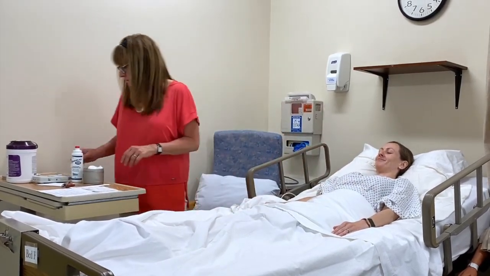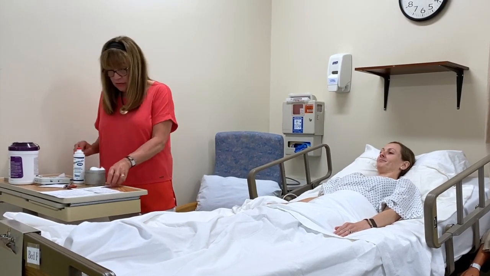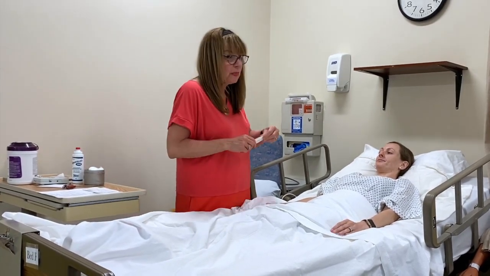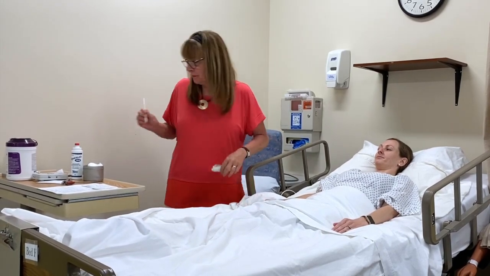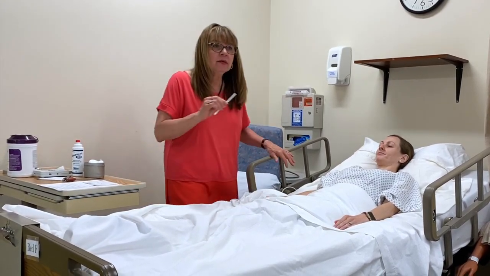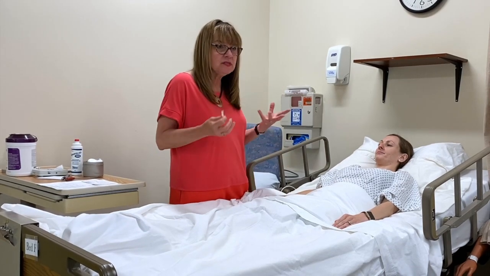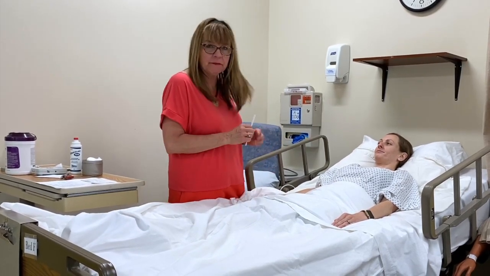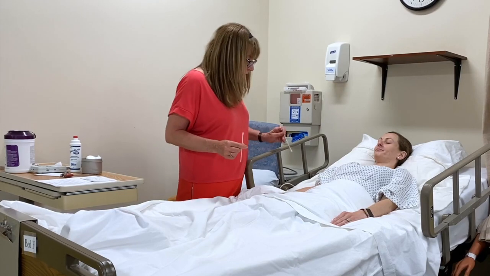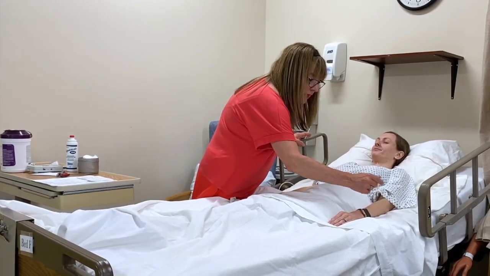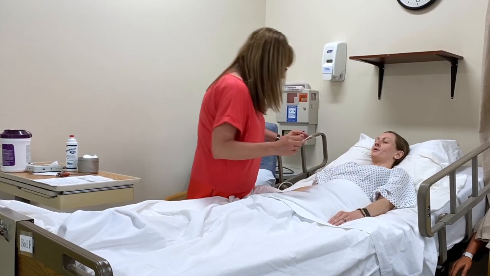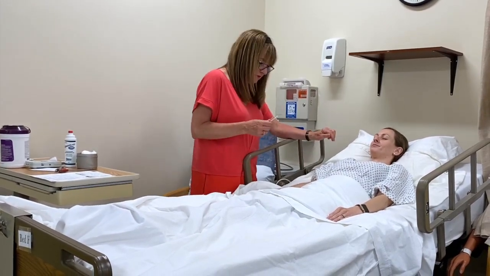Again, extremities. The other thing that you can do is a sharp and dull. So when you're doing sharp and dull, the patient needs to denote whether it's dull or sharp. This is more definitive for sensory. All right? So, Monique, keep your eyes closed. This is sharp and this is dull. So you just tell me what you feel.